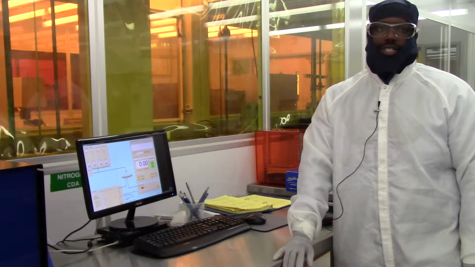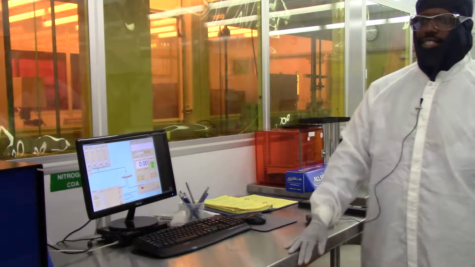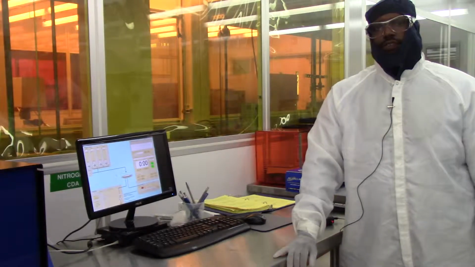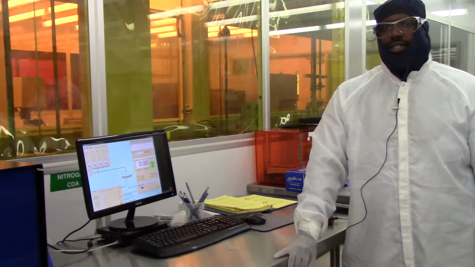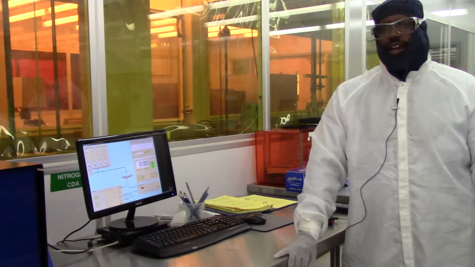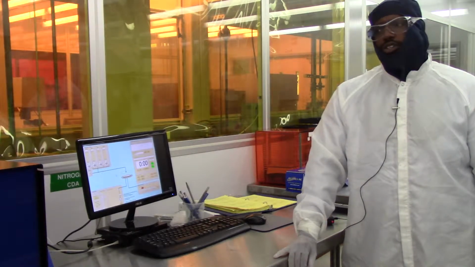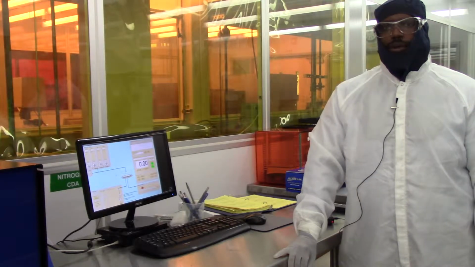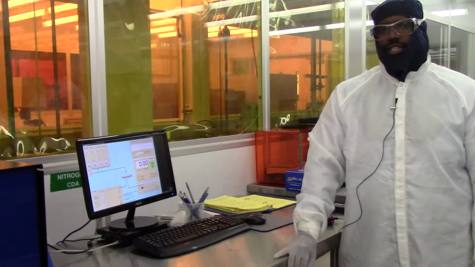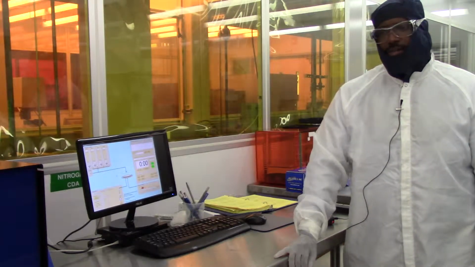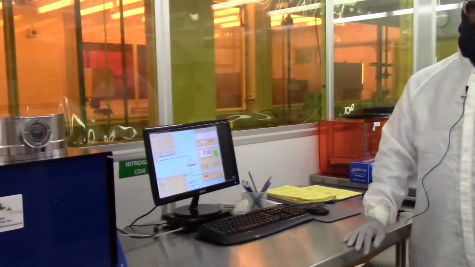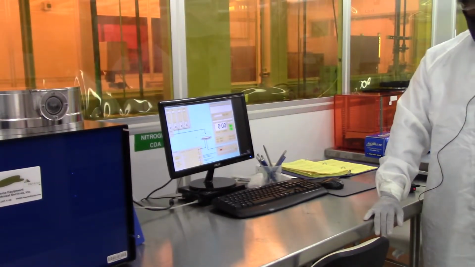This is where we do our dirty processing, but people typically use this for plasma ashing, just using O2 plasma to burn off a residual layer of photoresist. People use this to activate wafers for wafer bonding, and sometimes people will do selective etching of silicon using the CF4 or SF6.